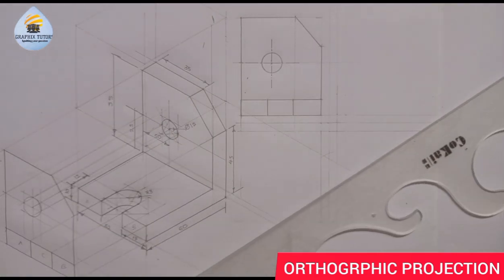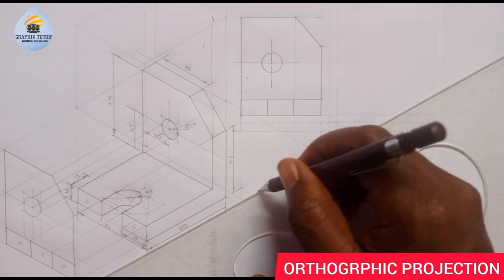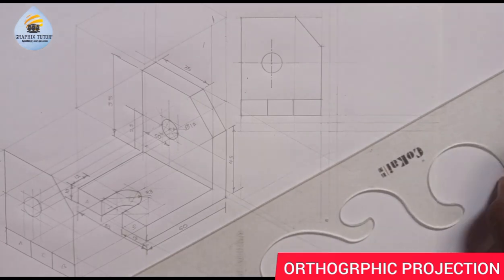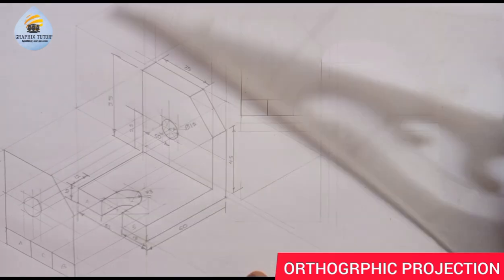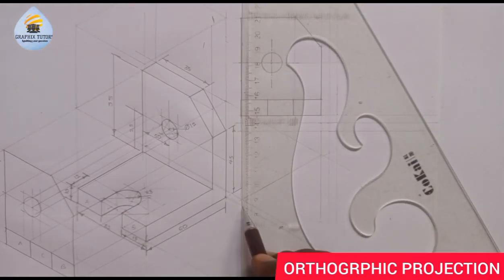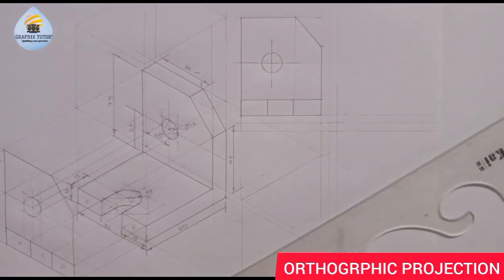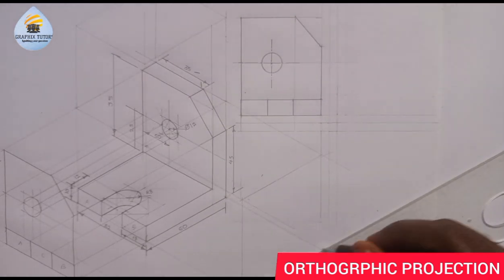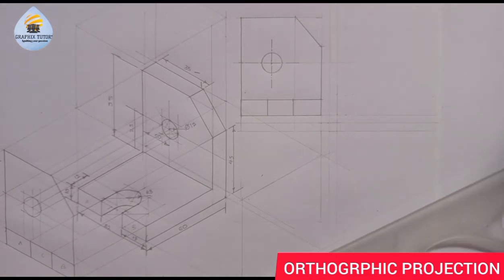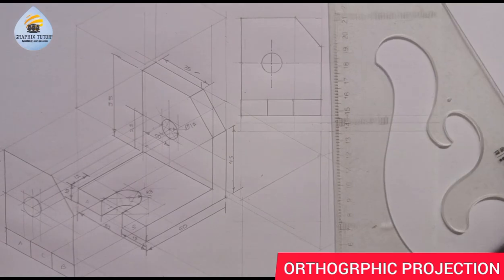Then joining here to here, this way, and bringing here downward this way. Then having this way, and this way. So this is what we have here.